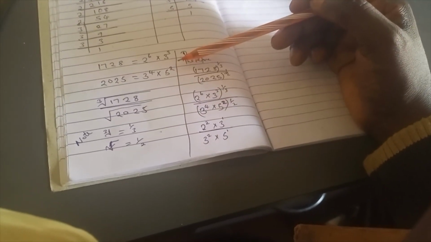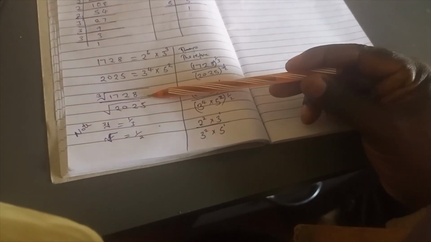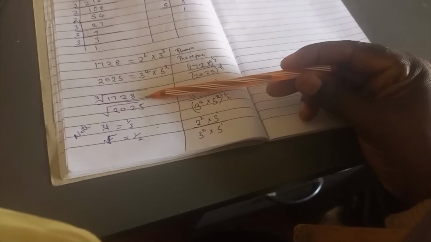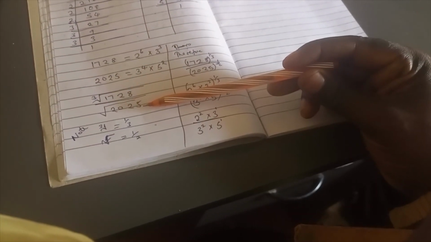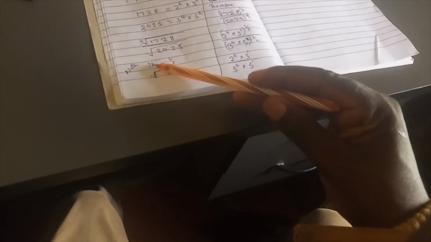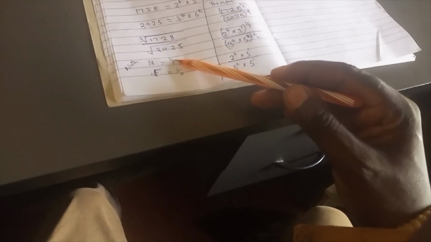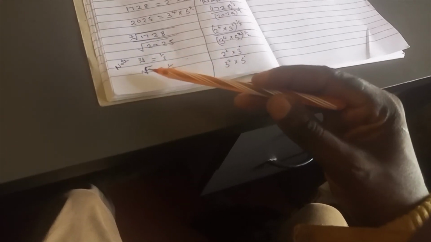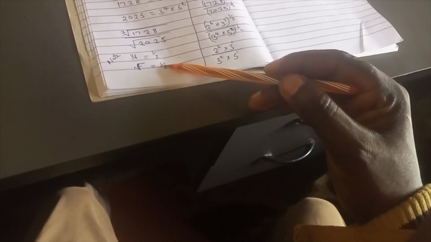Then from there, we have been told to evaluate the cube root of 1728 divided by the square root of 2025. Now, I want to remind you something about surds, or the square root, first. The cube root of a number is also equal to that number raised to the power of a third. The square root of a number is also equal to that number raised to the power of a half. The nth root of a number is that number raised to the power of 1 over n.